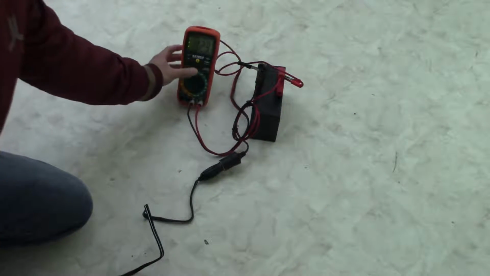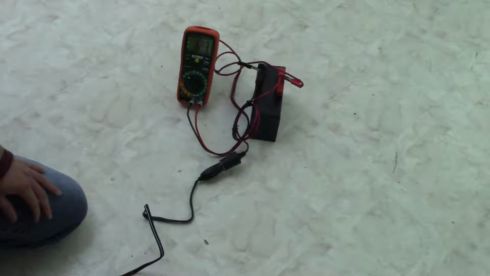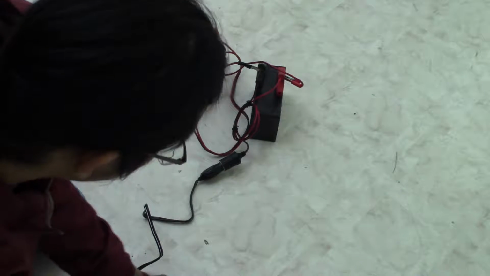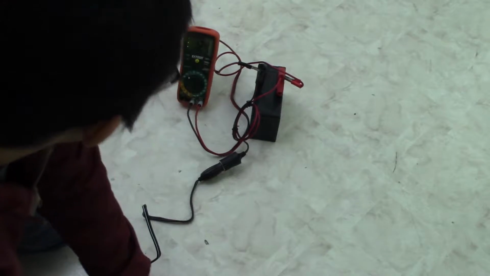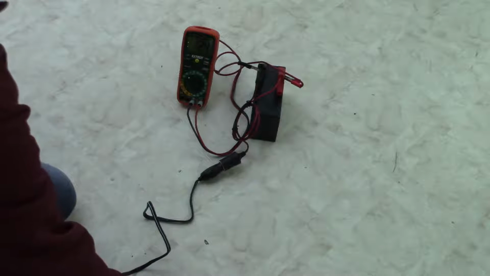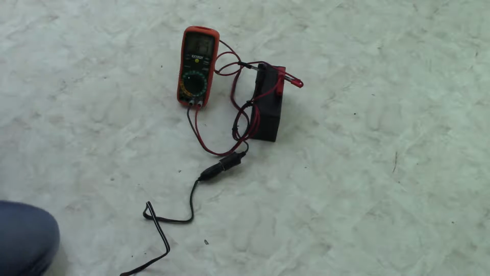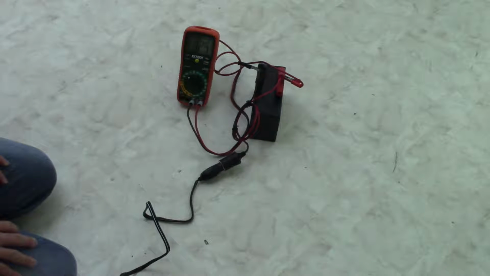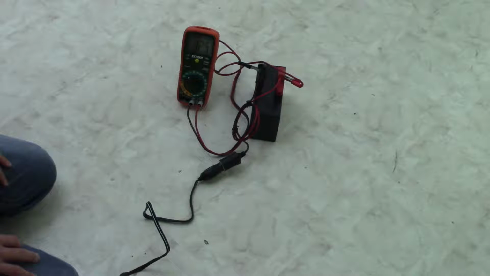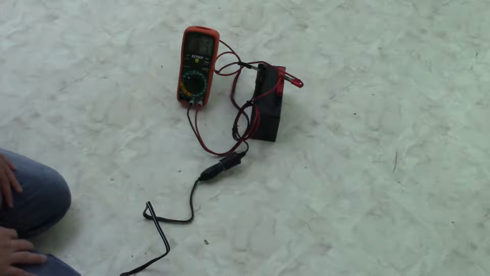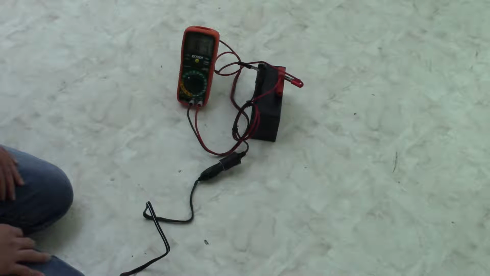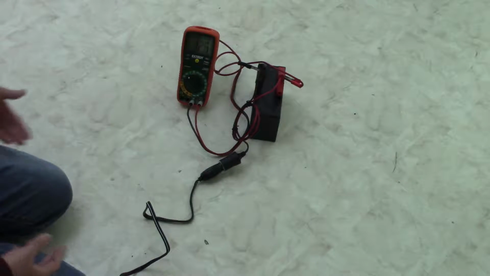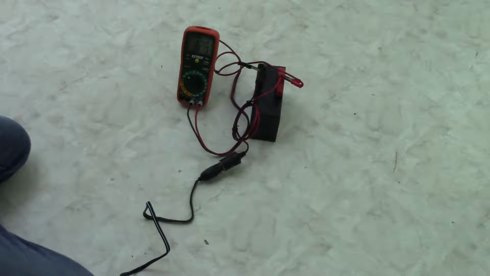Let's go ahead and show you in case you didn't see that. Okay, 12.3, if I pull this out, there's 12.4, and then there's 12.5 with the thing off. So that shouldn't be any big deal. Okay. So it gives you an idea that there's a voltage drop when we're attaching the camera to this.